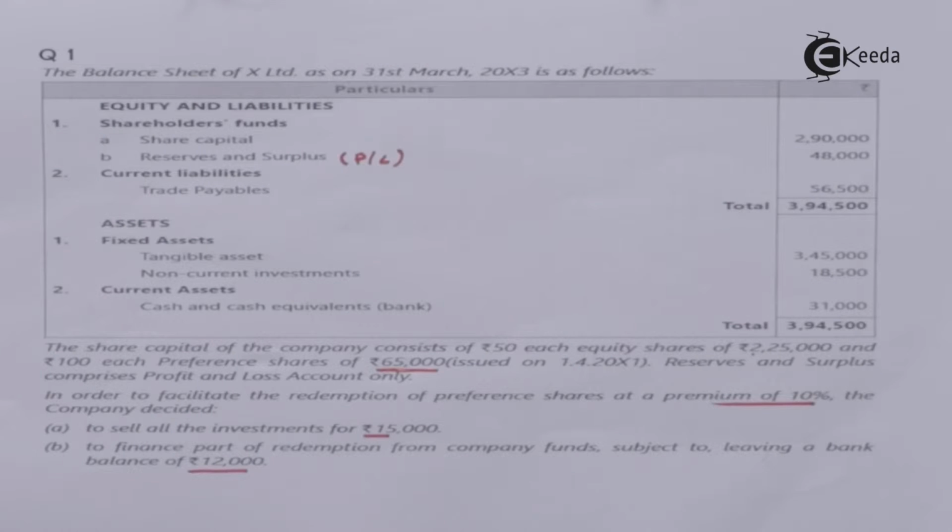In this question, if you notice, the date of any transaction is not given. They are saying preference shares they are having, but they were issued on 1st April 20X1. So at the moment the date column will not be important, but I will just write serial numbers. We will go in the order of the transactions.